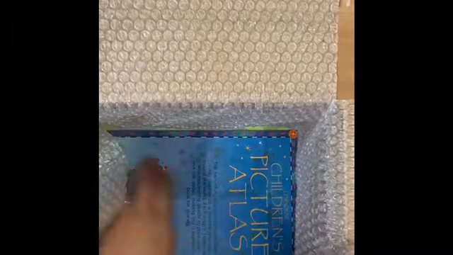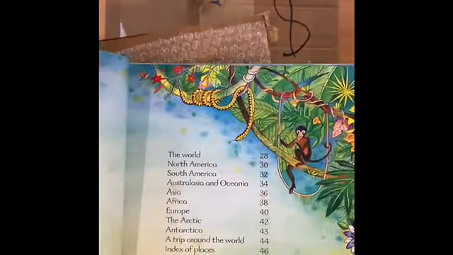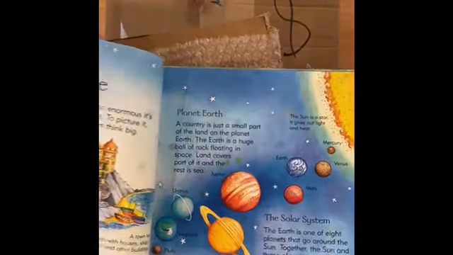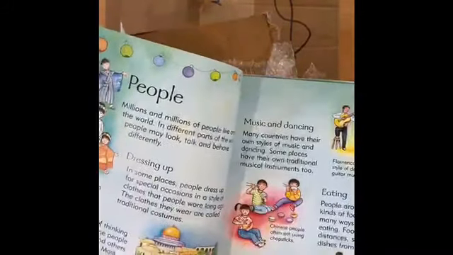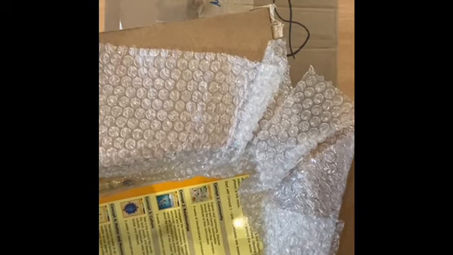And then I think, okay, the last parent guide's under there. This is the Children's Picture Atlas. This is the spine for this, whatever it's called, geography or culture. It starts out with the universe. What are maps, countries and cities, people. So very good, very accessible social studies content here. And I'm just going to move these books out of the way.